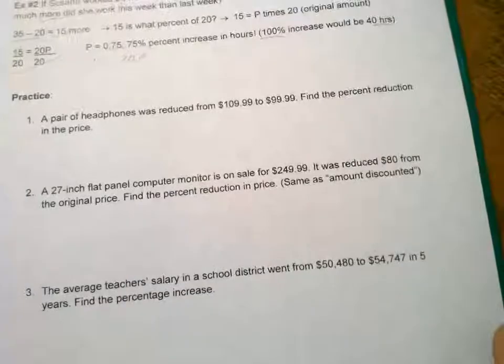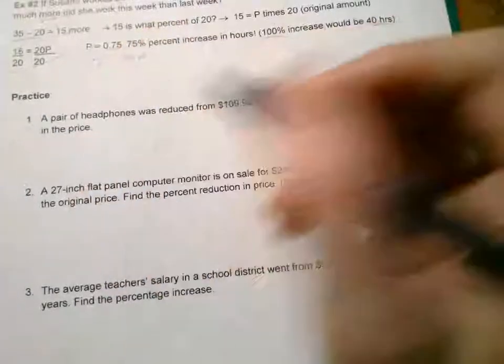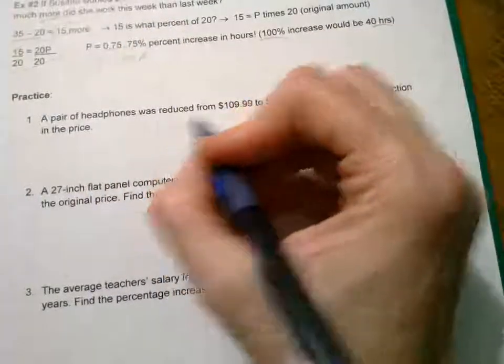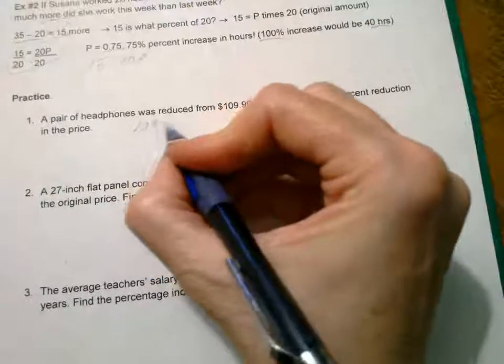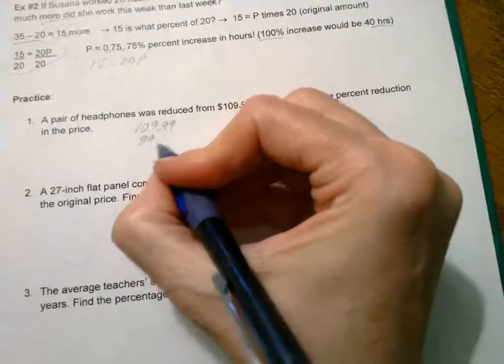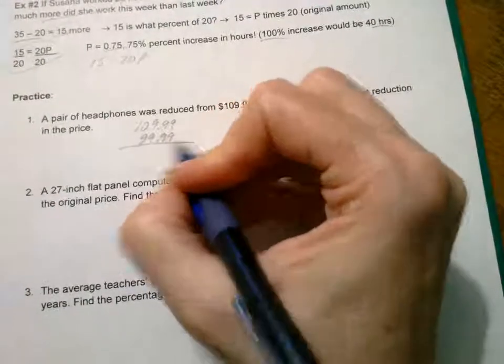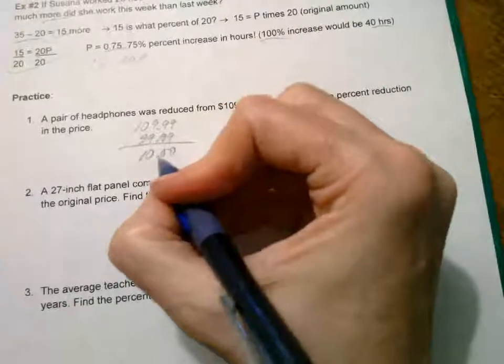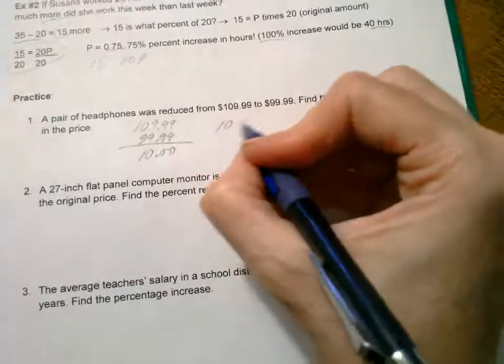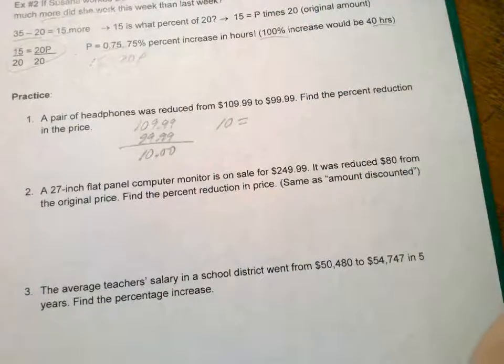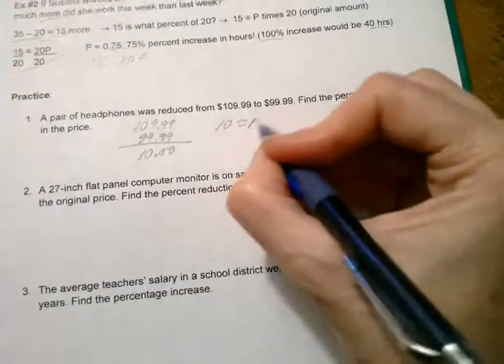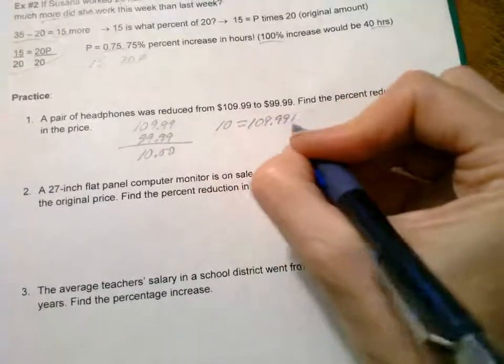All right. Last ones here. The price was reduced from $109.99 to $99.99. $10 difference. And it was reduced, so the original price was that.